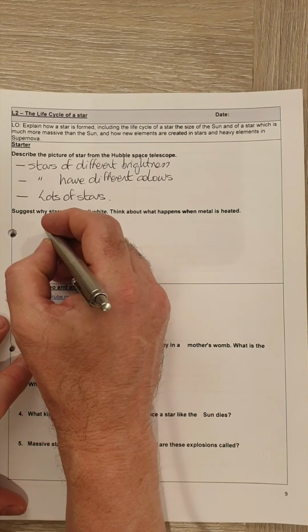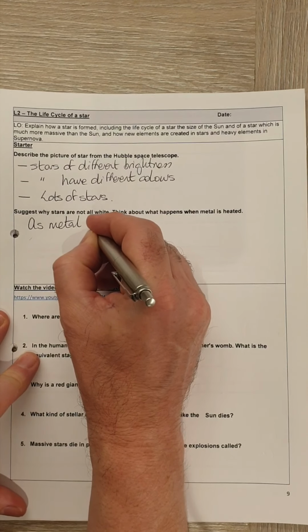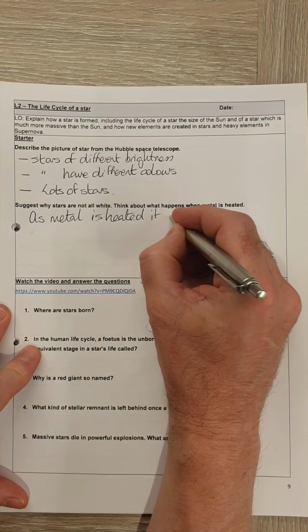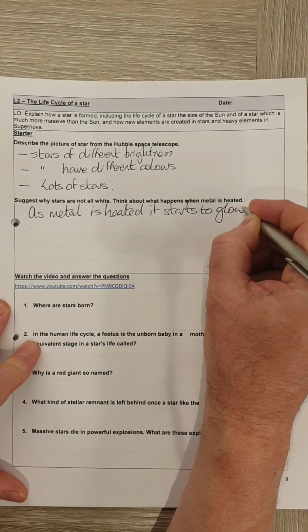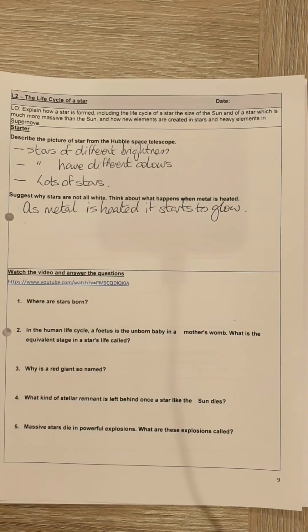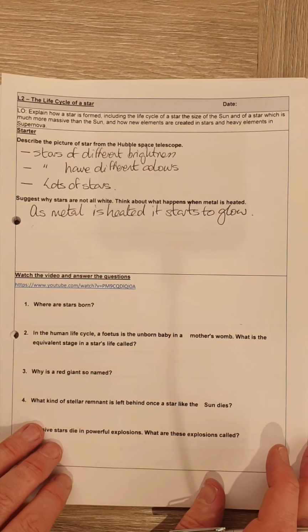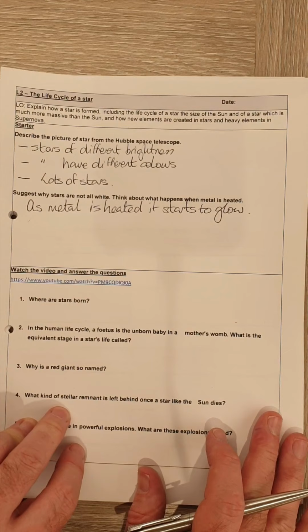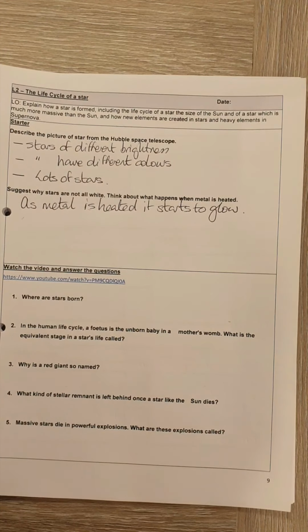So what we find is that as metal is heated, it starts to glow. And it glows different colours. It starts by glowing red and then more yellowy and eventually becoming what we say is white hot. So white hot is a way of saying that something is incredibly hot. It's white hot.